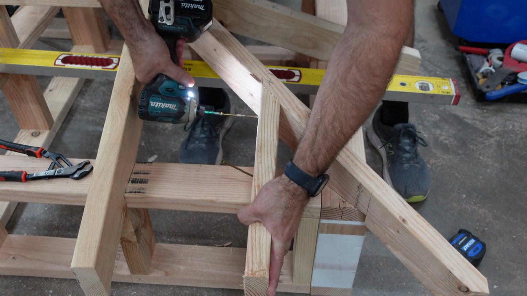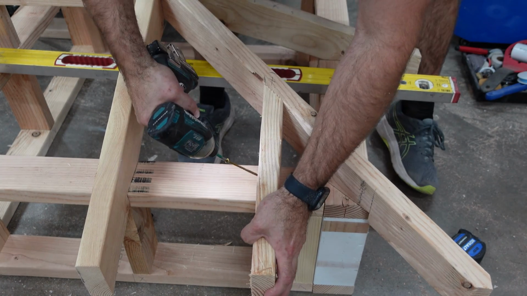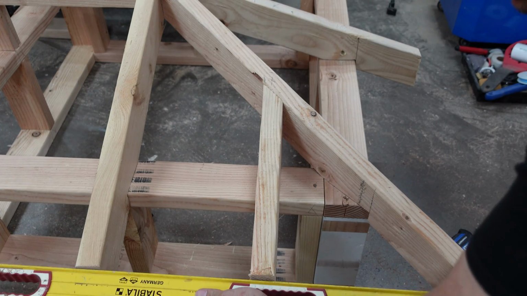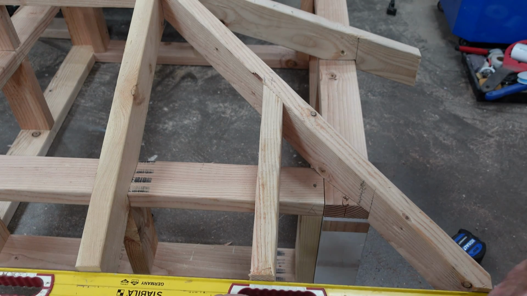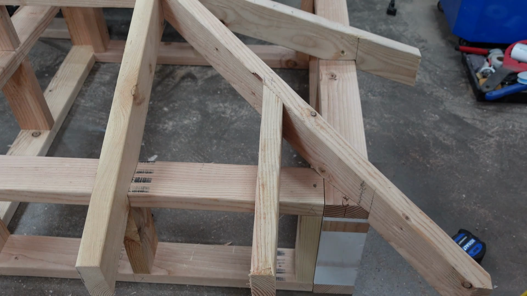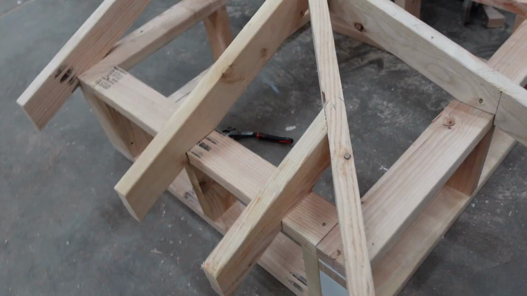I was having a little trouble getting this one screwed in without it moving, but I eventually got it. Once it was in, I wanted to check the tails to see if they plane out. All looks good, but I'll move the camera so you can see as well.